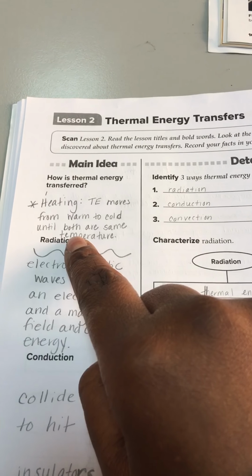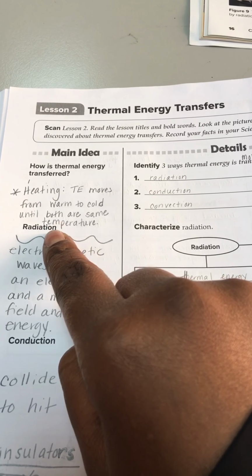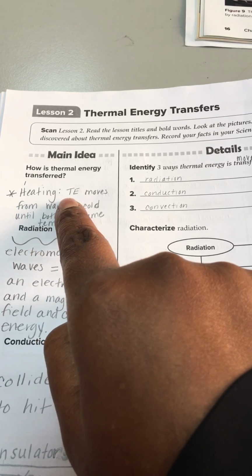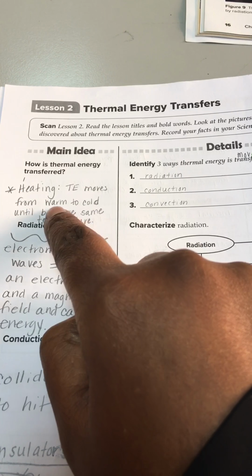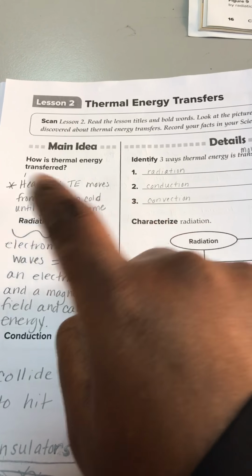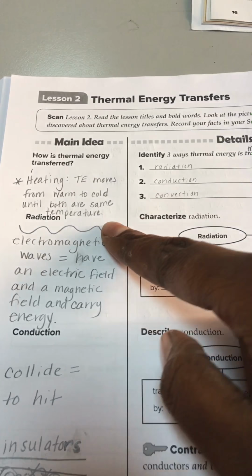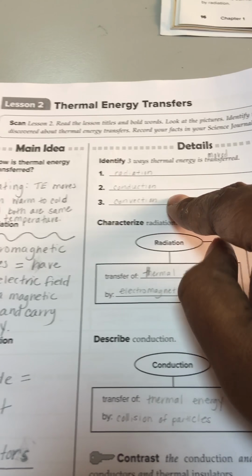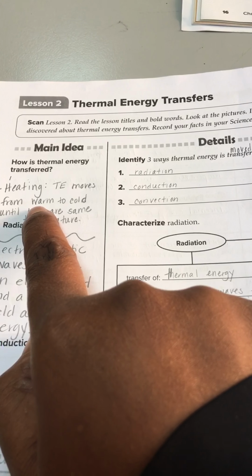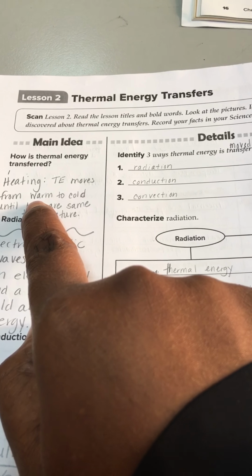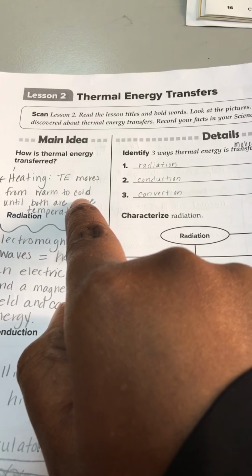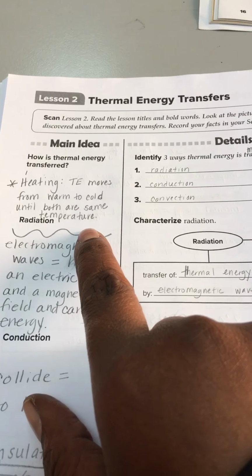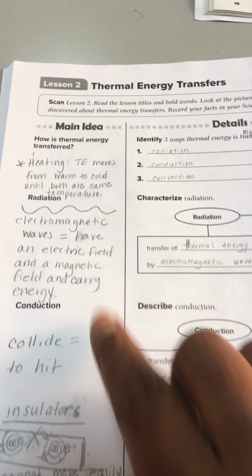And one thing that you should remember from section 1.1 when you're reading section 1.2 is heating. So heating is actually when thermal energy moves from something that's warm to something that's cold, and it keeps moving until both of the things are the same temperature. So when we're thinking about radiation, conduction, and convection, you usually have the thermal energy moving from something that's warm to something that's cold, and it'll keep moving until the two things that are in contact or the fluid is the same temperature.